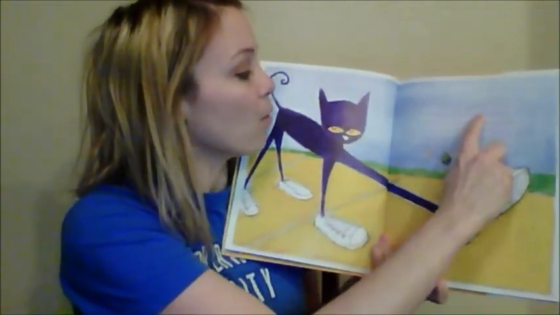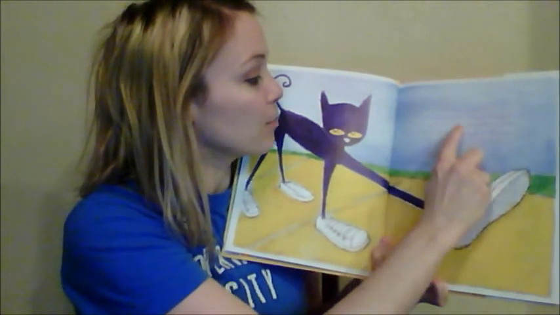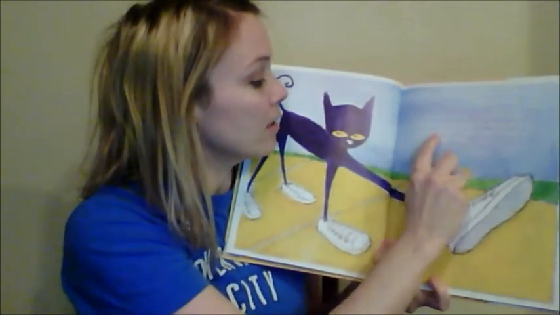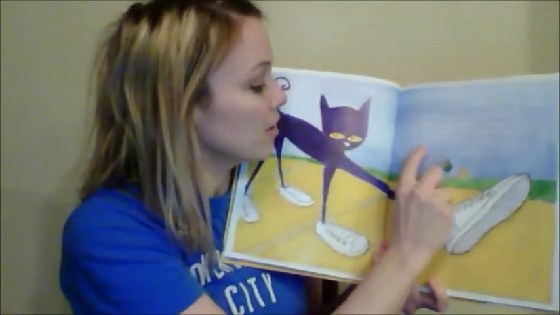Pete the cat was walking down the street in his brand new white shoes. Pete loved his white shoes so much, he sang this song.